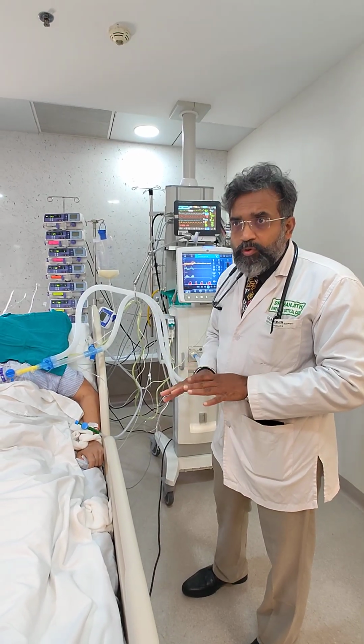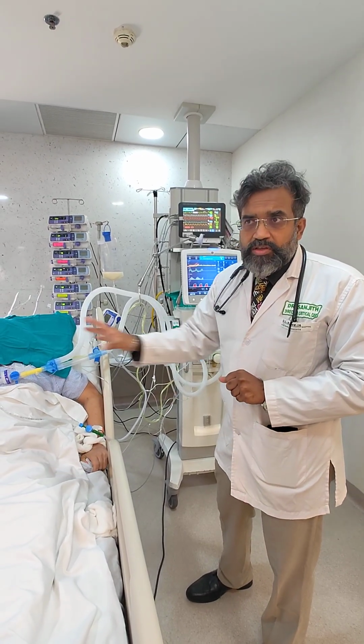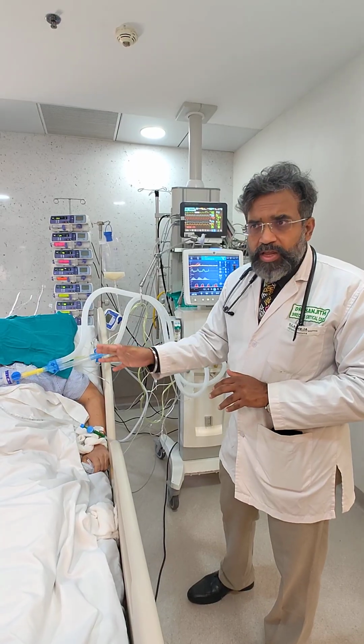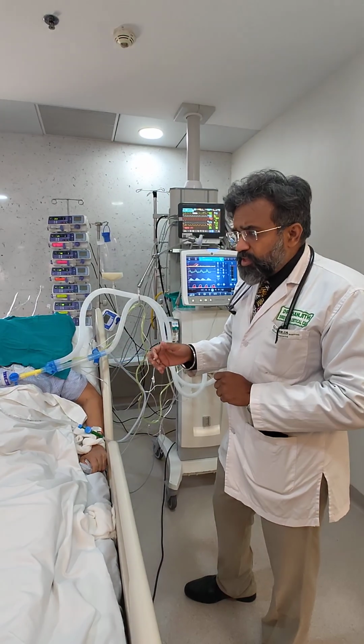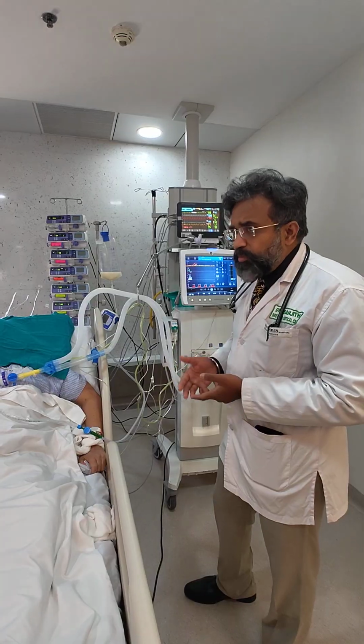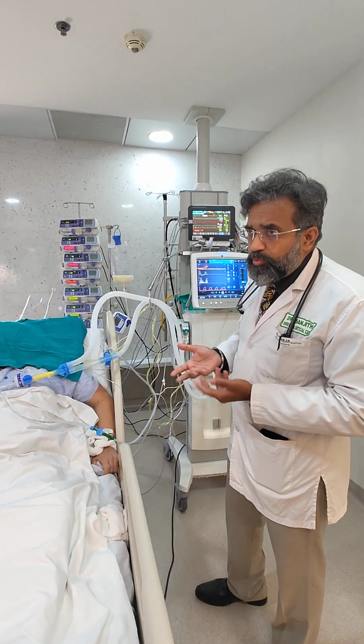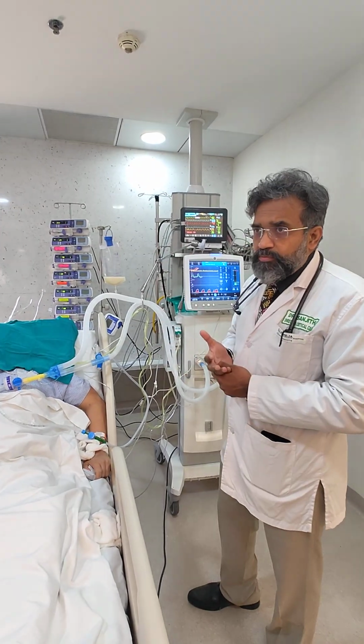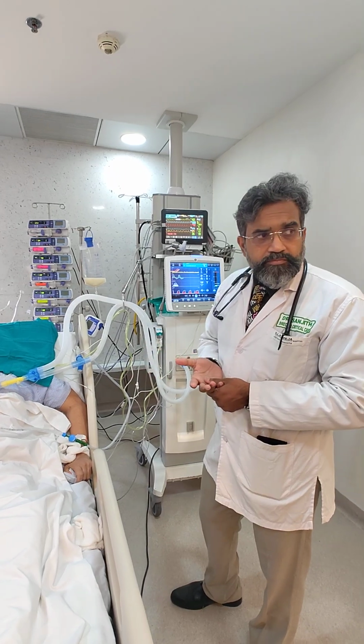So if I give that fluid over here, it will go into the extravascular system. So it's so simple actually. In this case, if by any chance the patient's BP drops, my next step would be to somehow increase the cardiac output or the vasopressors. That is the only thing I can do in this case. I can't give the fluid.